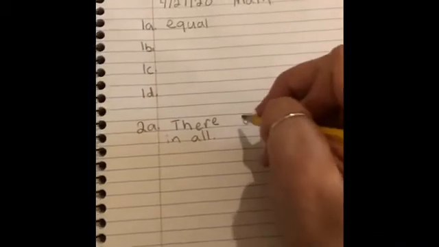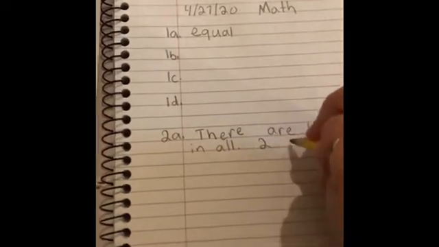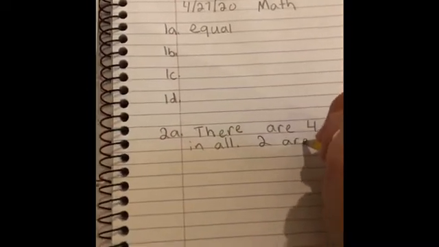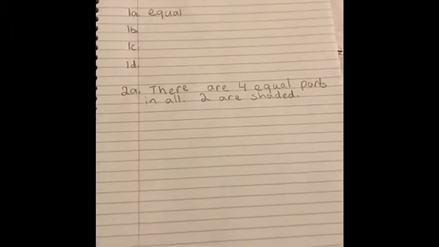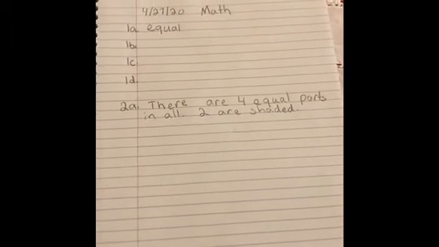Period. 2 are shaded. Period. That is the answer for number 2A.